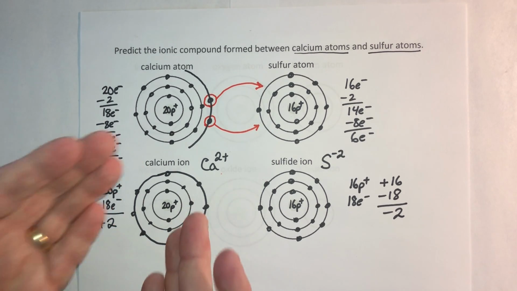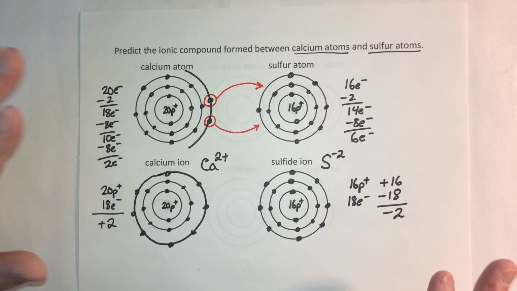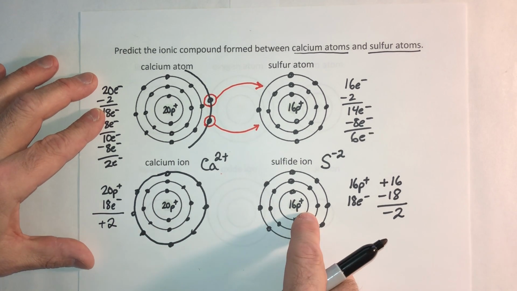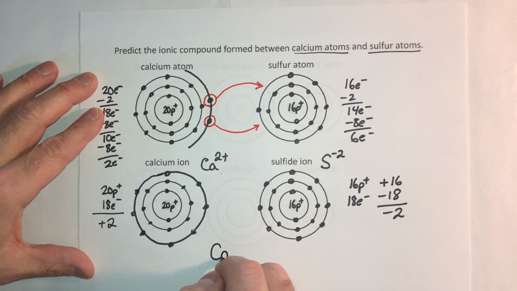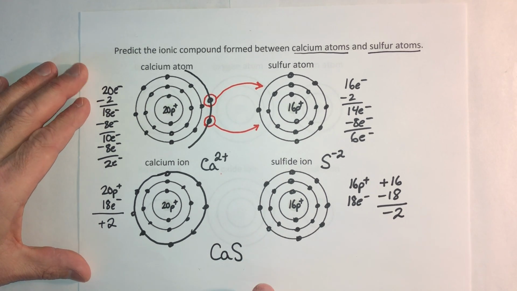Your calcium is now happy. Your sulfur is now happy. And this happiness only involved 1 calcium and 1 sulfur. So your ionic formula would be CaS, 1 calcium, 1 sulfur.